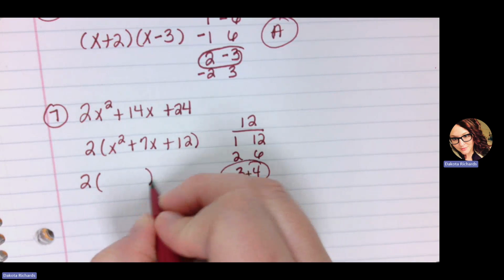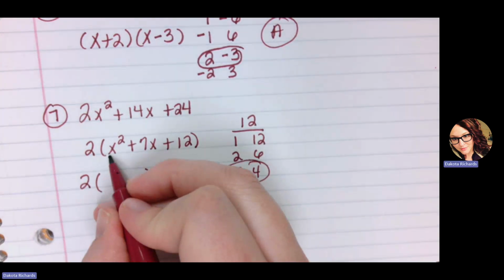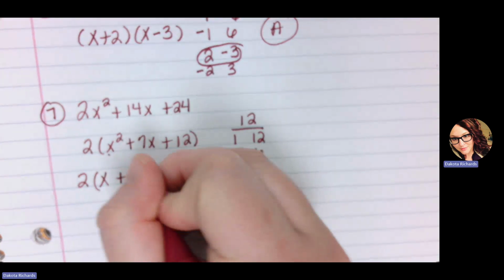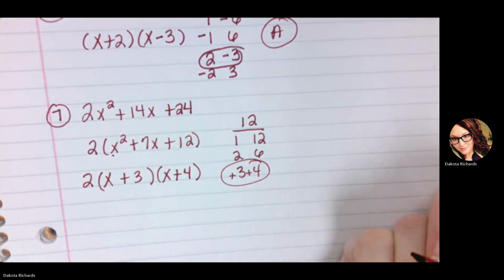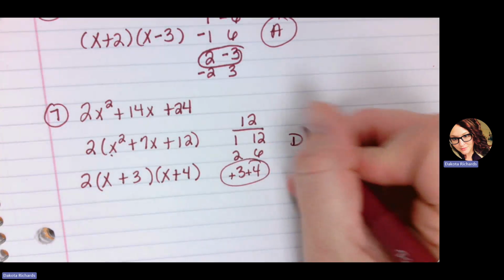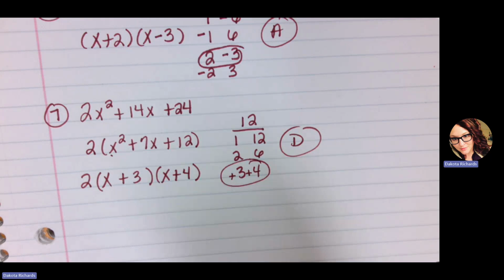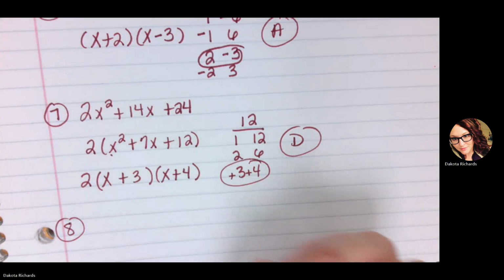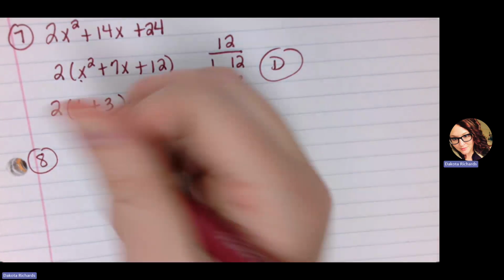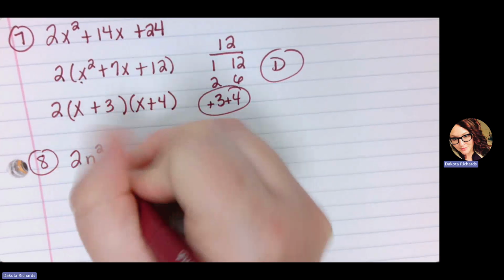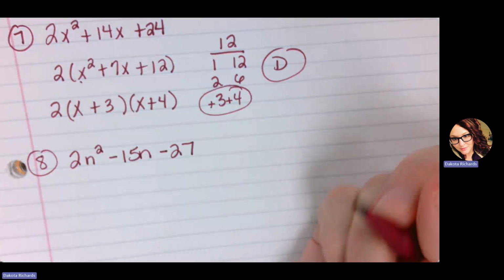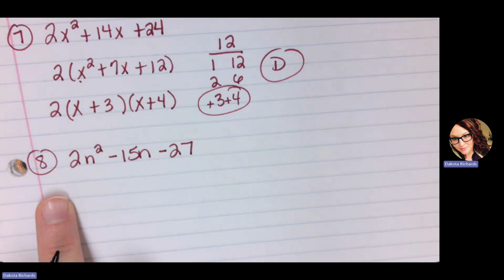Set up two parentheses. You got x squared from multiplying x times x, and then you had a +3 and a +4. So that was number 7. That was answer choice D for number 7. Number 8, we've got to factor 2n squared minus 15n minus 27. Okay, so let's check for GCF.